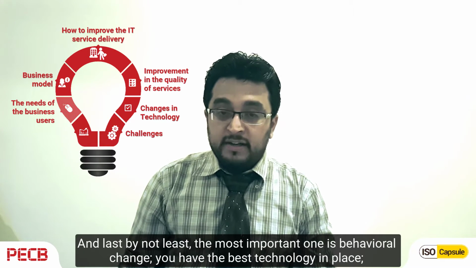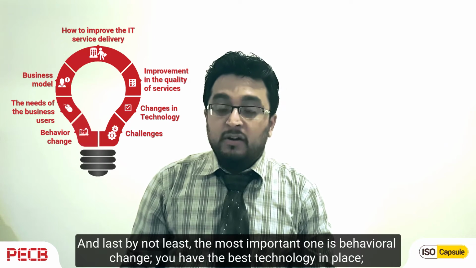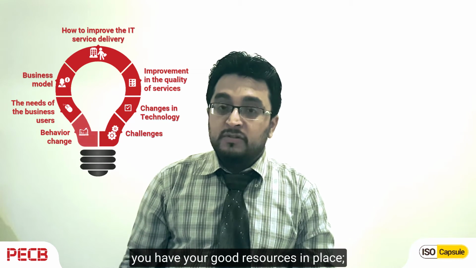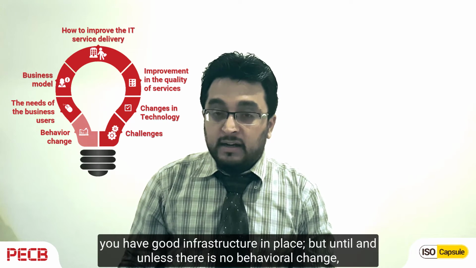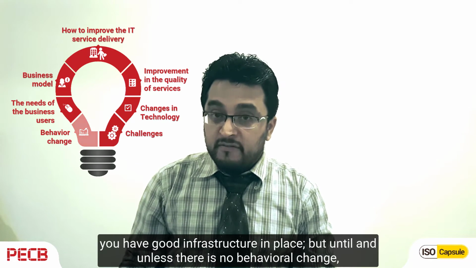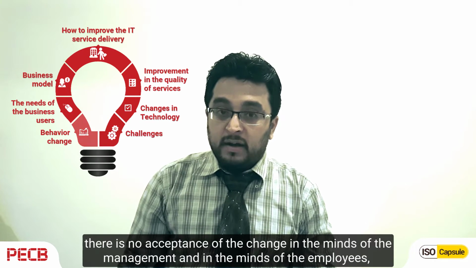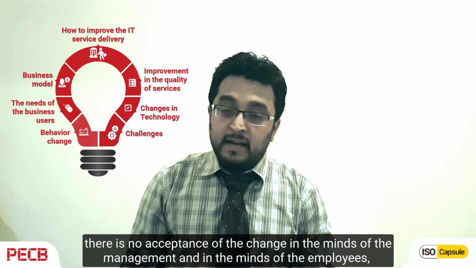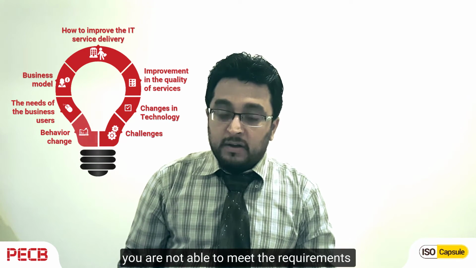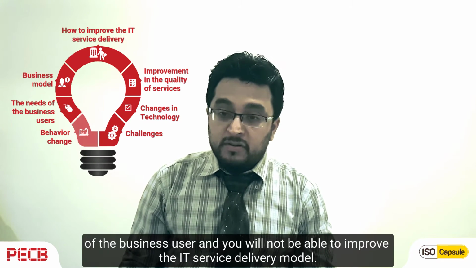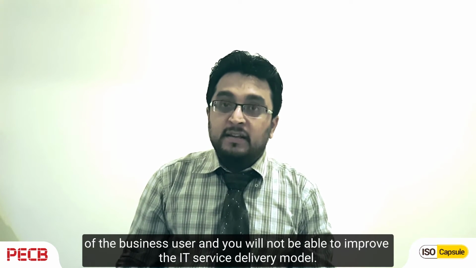And last but not the least, the most important one is behavioral change. You have the best technology in place, you have good resources in place, you have good infrastructure in place, but unless there is behavioral change, unless there is acceptance of the change in the minds of the management and in the minds of the employees, you are not able to meet the requirements of the business user, and you will not be able to improve the IT service delivery model.